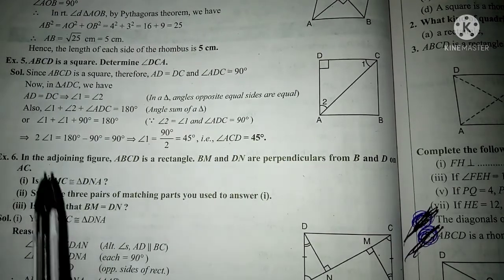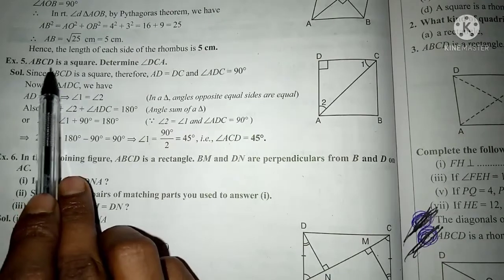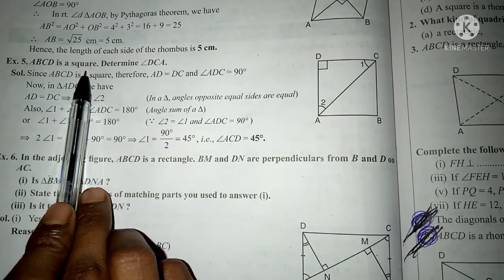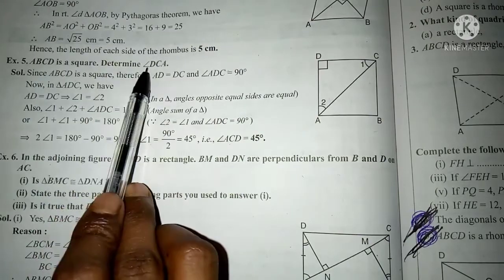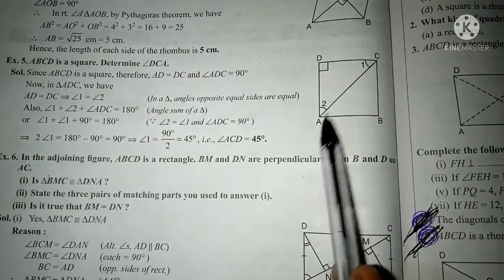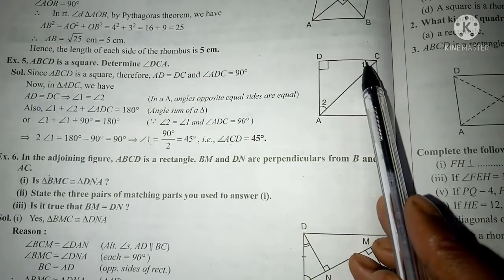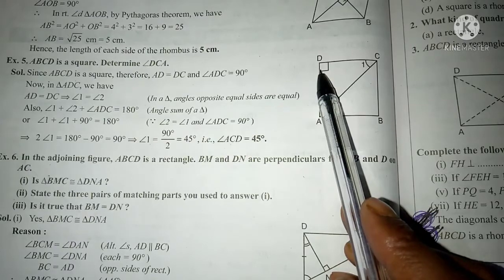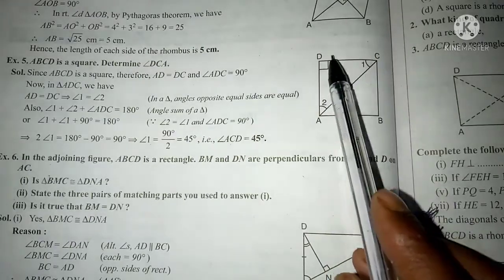See here, example number 5: ABCD is a square. When they say ABCD is a square, you should think about what the properties of a square are. Then determine angle DCA. That means I need to determine this angle. Since this angle is given as 90 degrees, I have to somehow consider this triangle ACD.